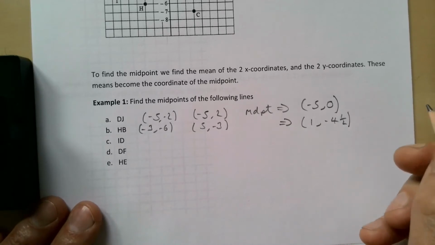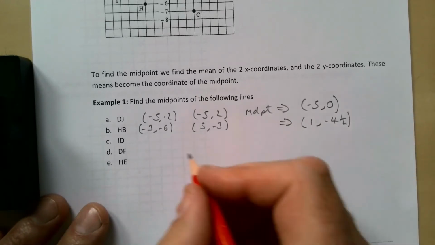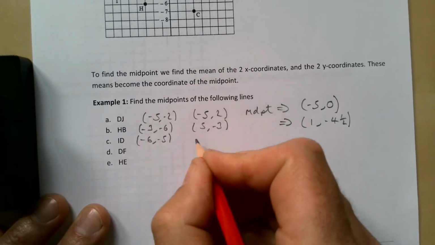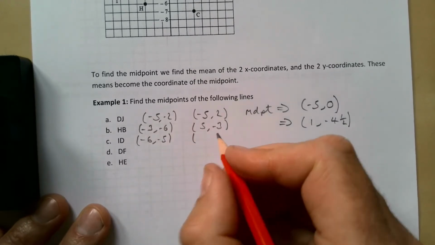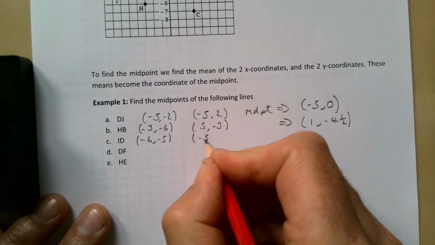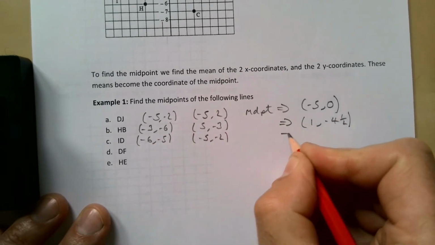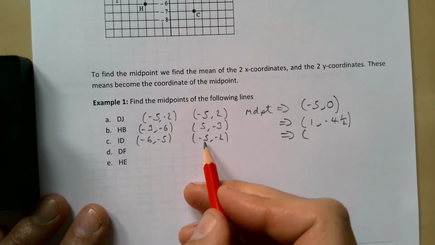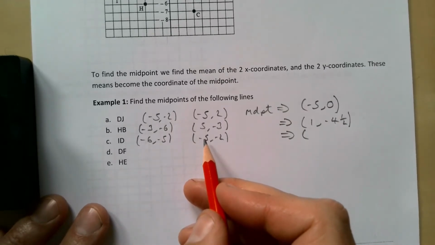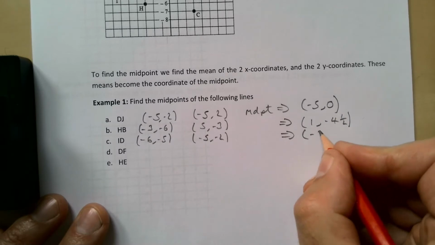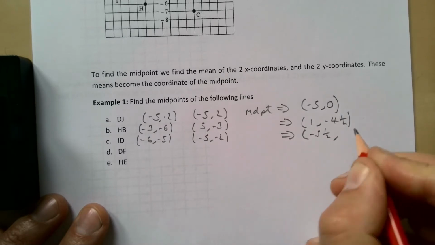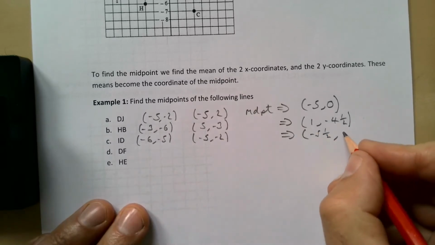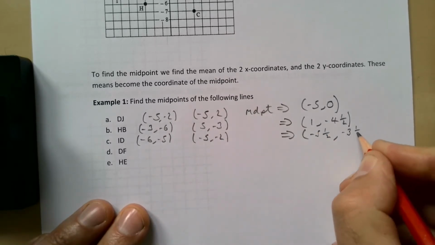Next one then, I and D. So I is minus 6 minus 5. D is minus 5 minus 2. These are tricky enough, but we're doing well. Minus 6 and minus 5 give me minus 11. Divide that by 2, I get minus 5.5. Minus 5 and minus 2 give me minus 7, which half of that then is minus 3.5.